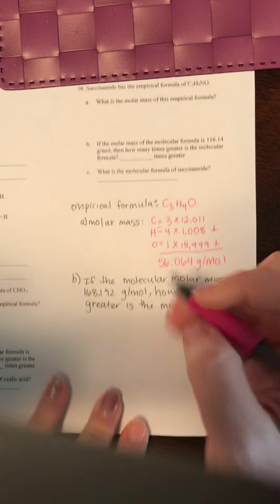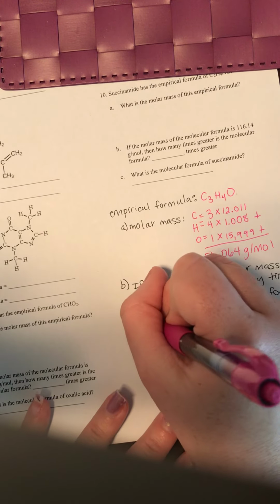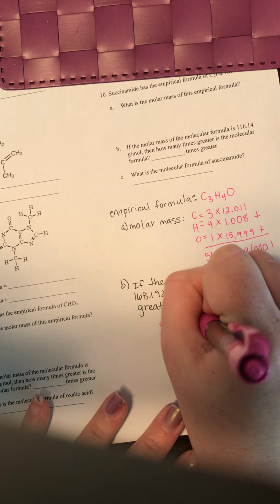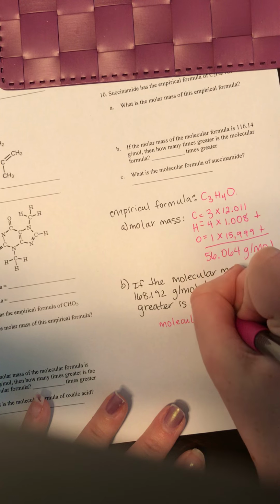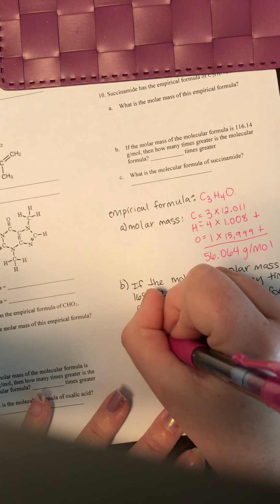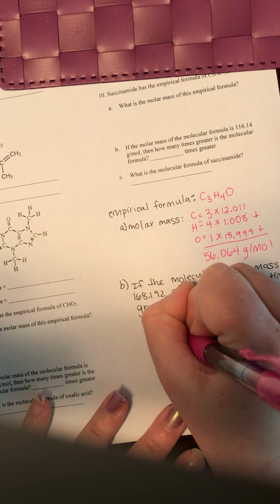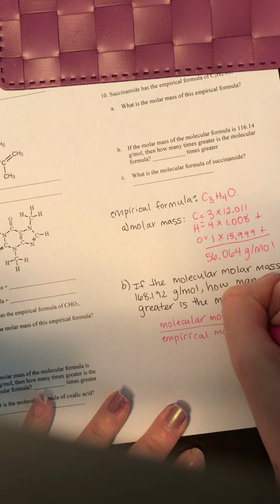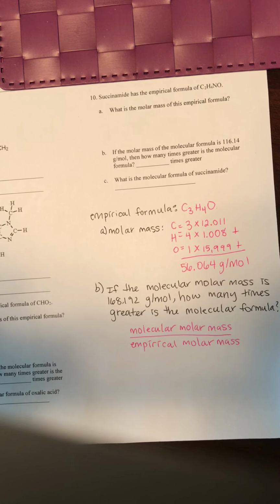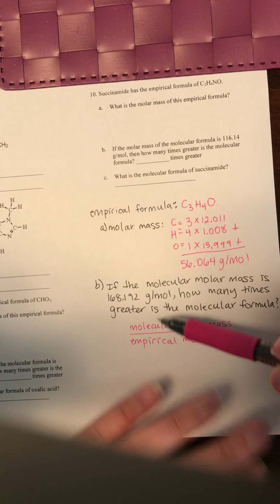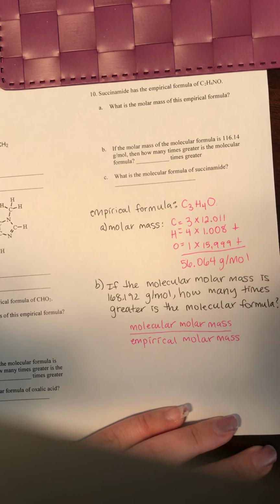So the way that you're going to find that in part B of these is you're going to take your molecular molar mass and divide it by your empirical molar mass. Your molecular molar mass will be given to you. That's what they gave me in this part B right here. It gave me a number. That's our molecular molar mass. Our empirical is what we just calculated in part A.